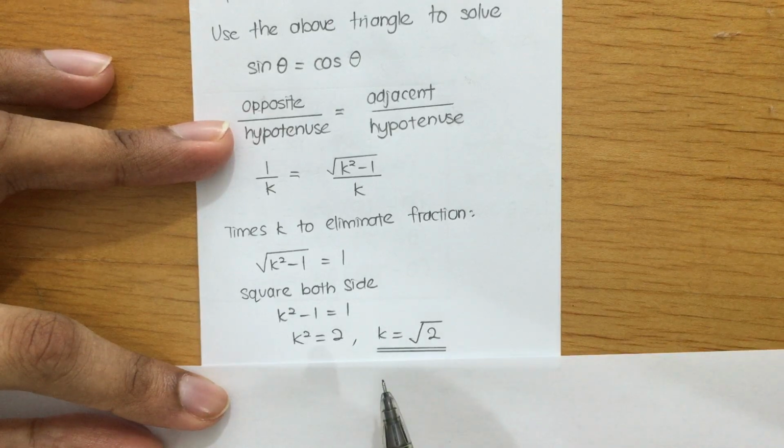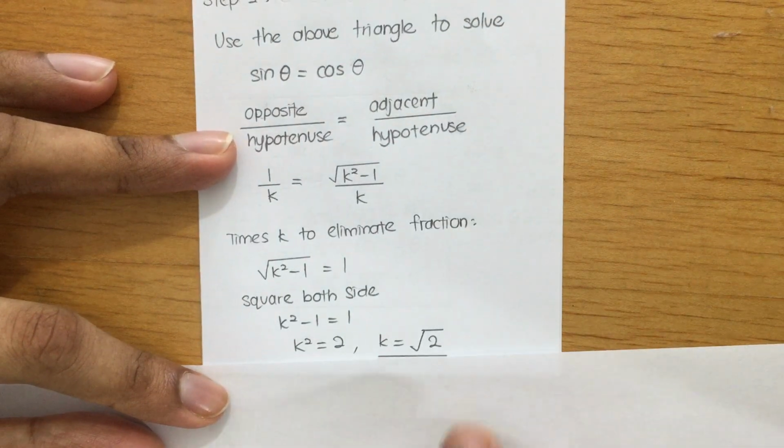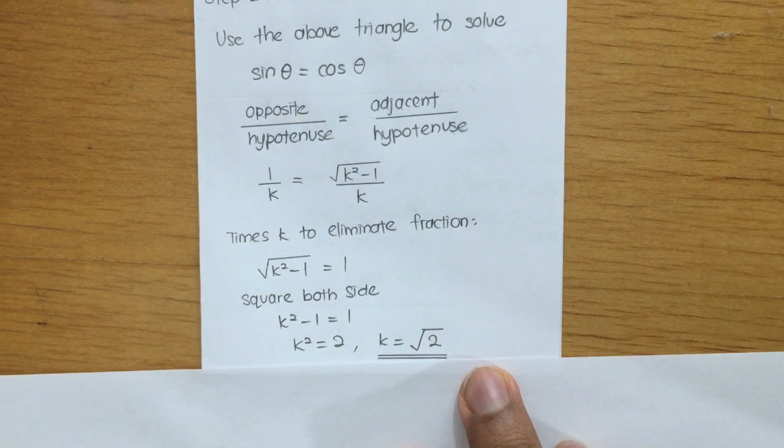So in the next question, we're going to look at case 2, where your cosine theta equals negative square root 3 over 2. So this is your first answer where k equals the square root of 2, guys. Okay, please hold on. I'm going to turn to the next page.